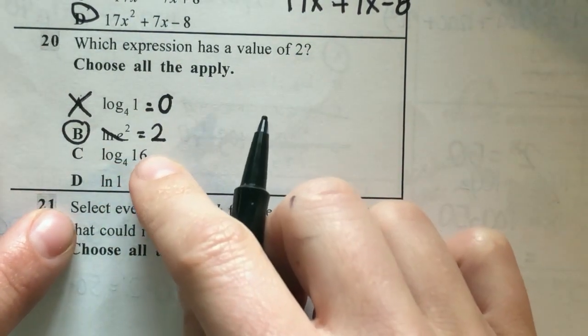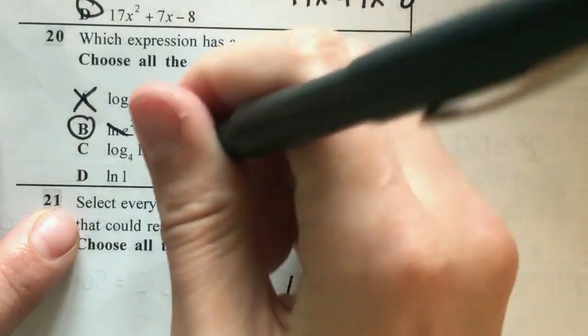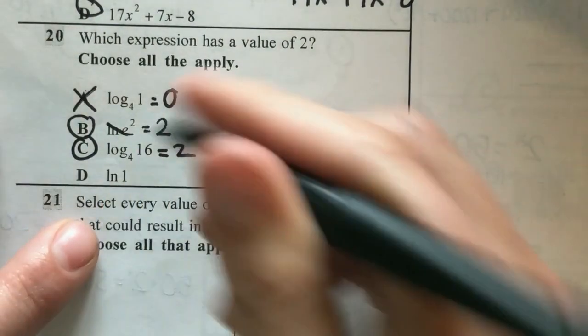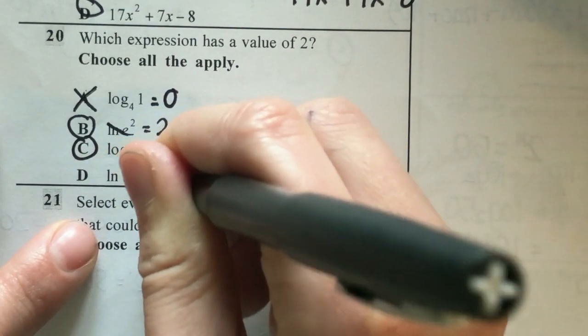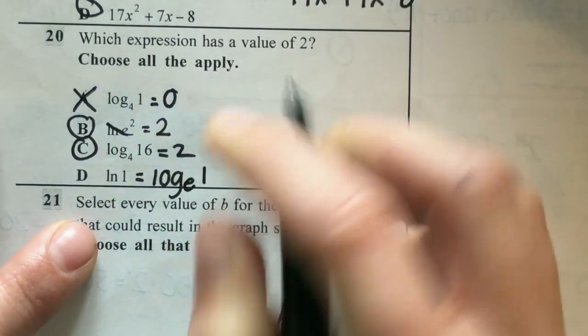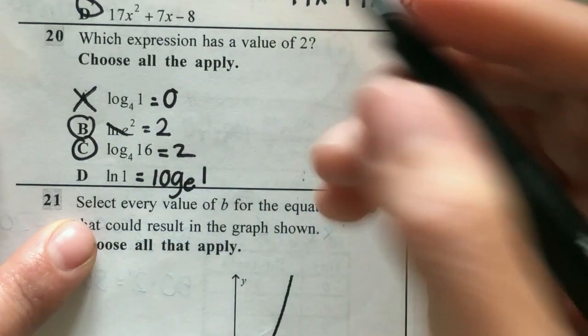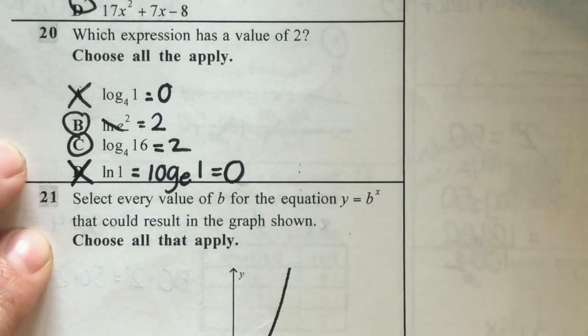Log base 4 of 16 means 4 to what power gives me 16, and that's 2, so my second answer is C. ln of 1, remember ln means log base e, so e to what power gives me 1? That's going to be 0. My only answers are B and C.